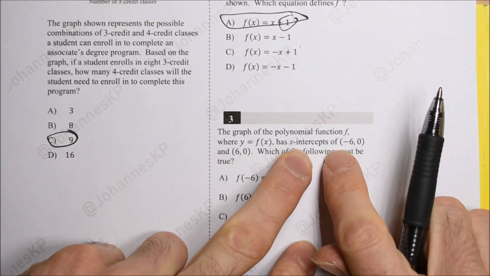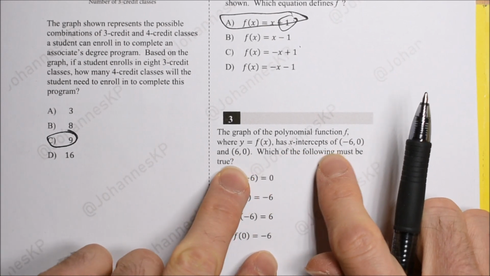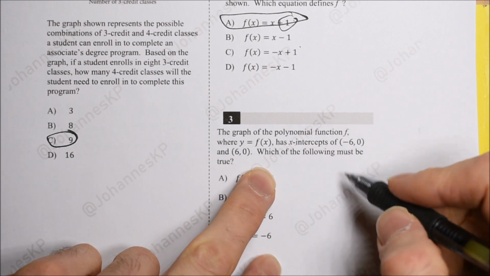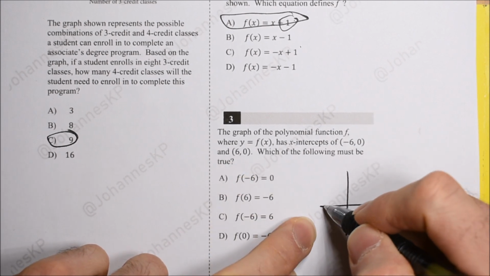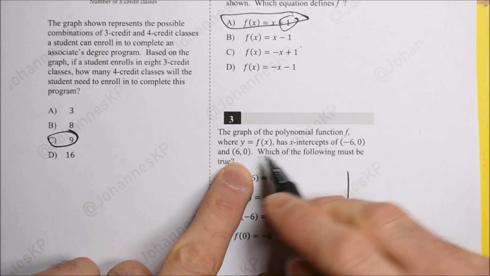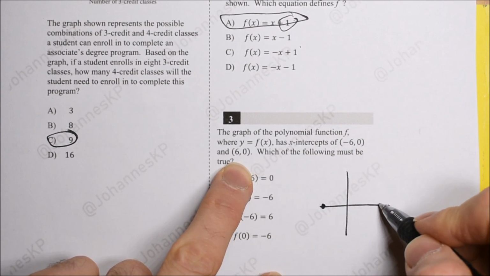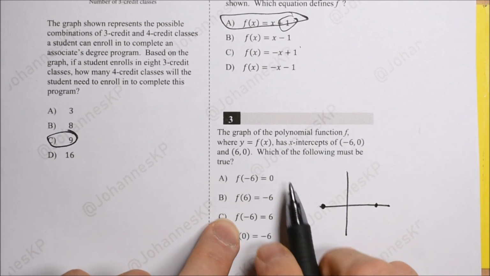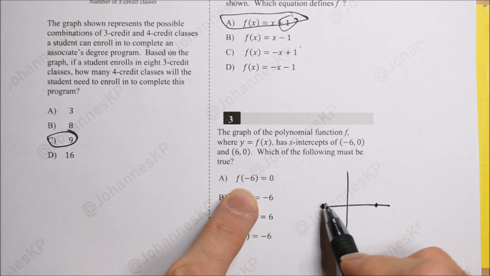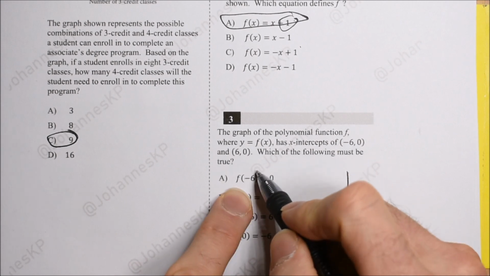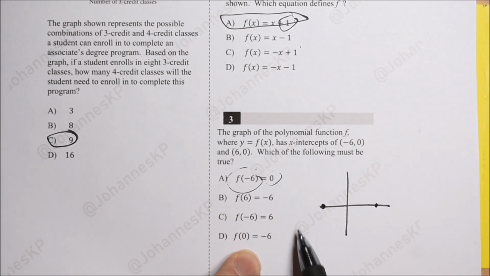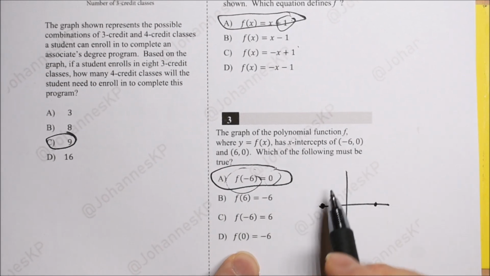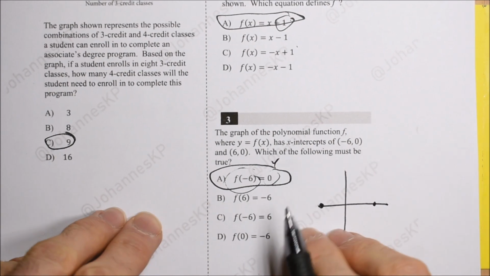It has x-intercepts. Well, that's interesting. -6, 0. And then 6, 0. Which of the following must be true? F of, so yeah, the y value. So if you plug this in, the y value is 0. Yeah, it's that one. You know what I mean? So this is your y value. Okay, we got to move on.